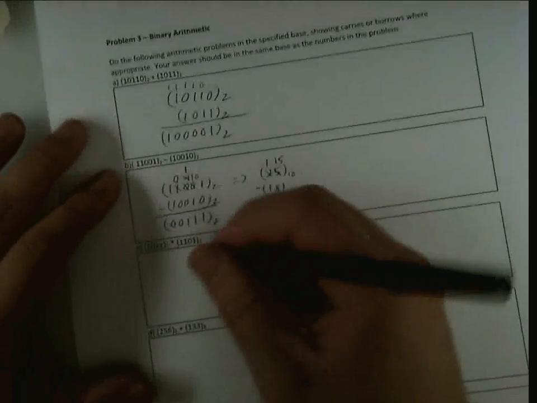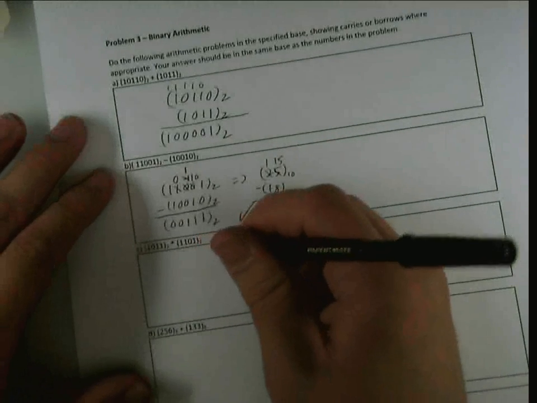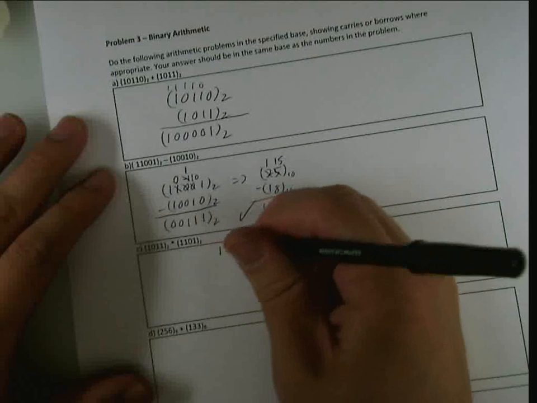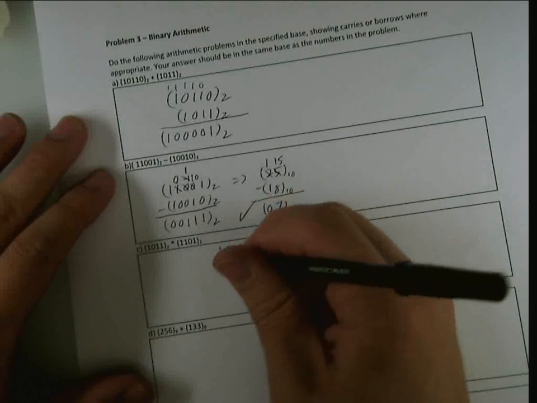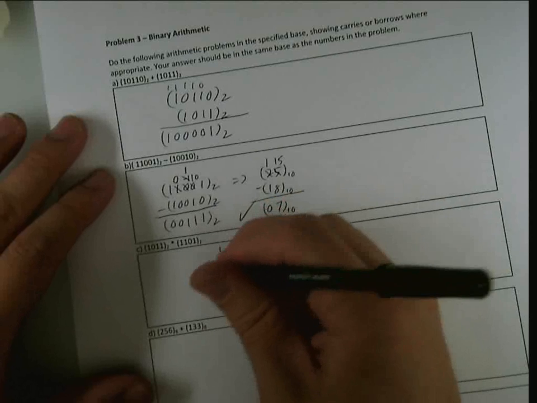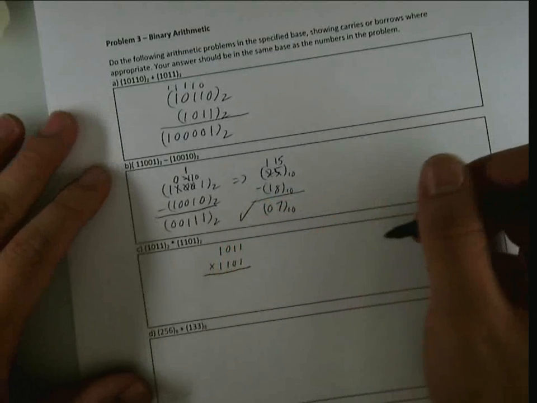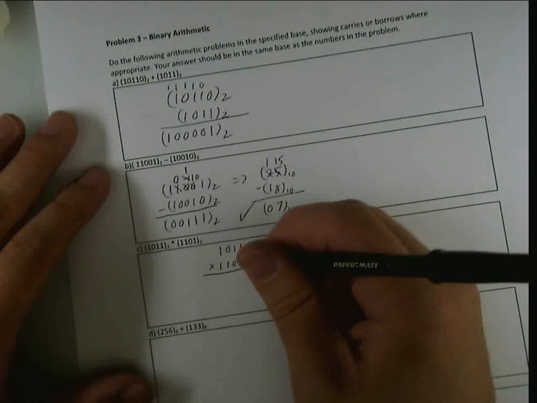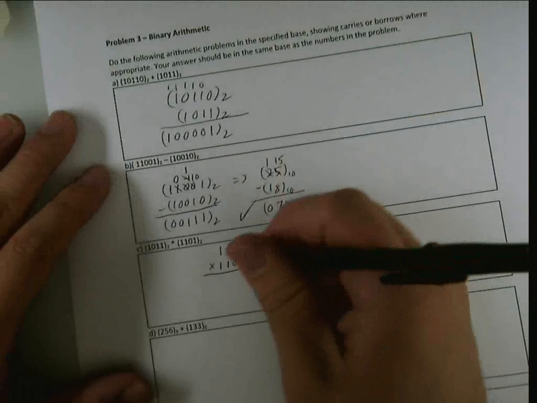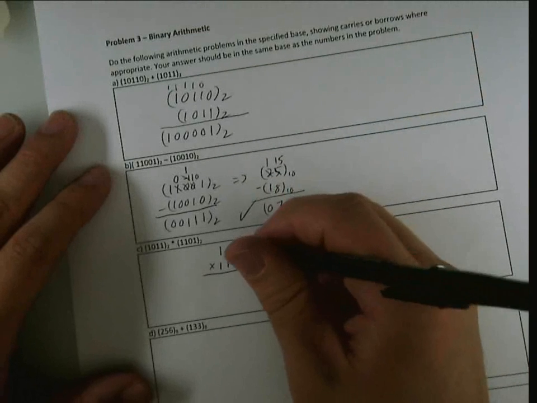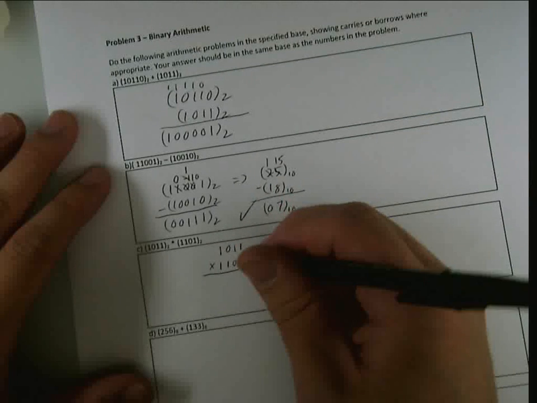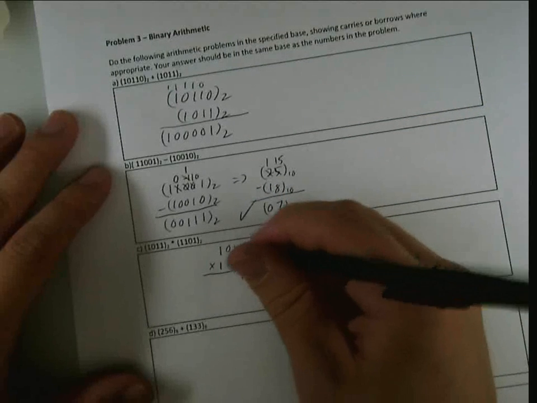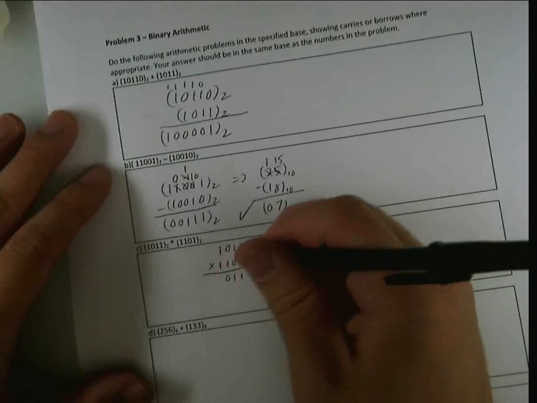Now multiplication. We're going to do this one again very similarly to how we do decimal. As I mentioned in lecture, we can just basically copy this line down. So as we see, 1 times 1 is 1, 1 times 1 is 1, 1 times 0 is 0, 1 times 1 is 1.